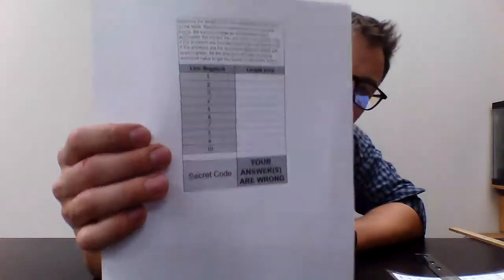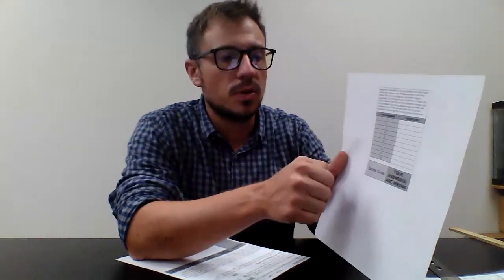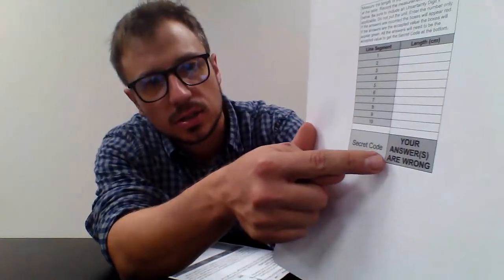All right. So once you do that, it does mention something about a Google Sheets. Before you put it on the table in your lab, use the Google Sheets. The Google Sheets will tell you if you have the accepted answer or not. So for the line segment, you put the value in there. You do not put the unit. These boxes will be white until you put something in there. If your answer is wrong, it'll turn red. If you get the accepted answer, then it will turn green. Once you have all of them green, then there'll be a little secret code at the bottom, just as an incentive to get the accepted answer for all of them. And right now it says your answer or answers are wrong.